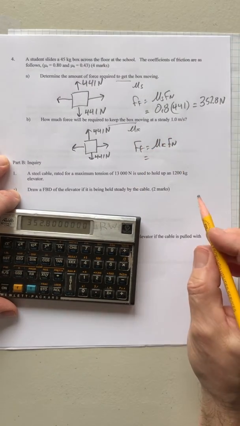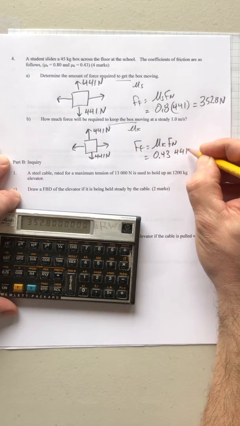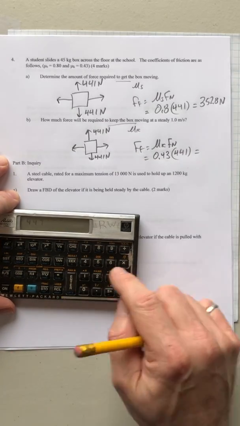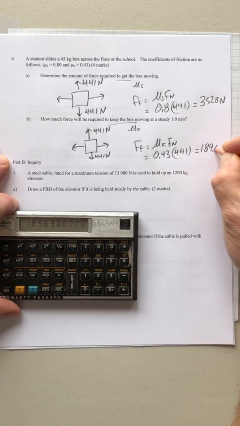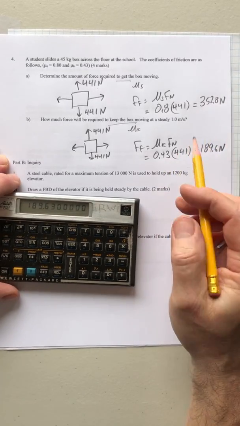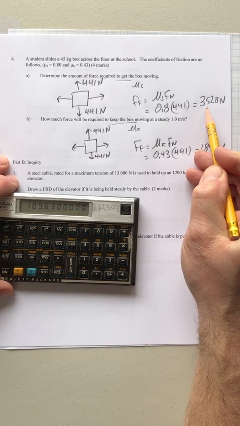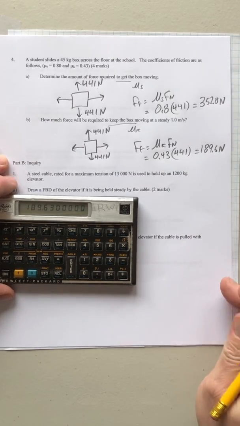Okay, so we got mu k, it's 0.43. The normal force is still 441. So there we go, 0.43 times 441, and that gives me 189.6. And you've done this before. If you're trying to push a big box on the floor, you push really, really hard. Once you reach that point, the box starts to go, and then you can ease off on your pushing to maintain the velocity.